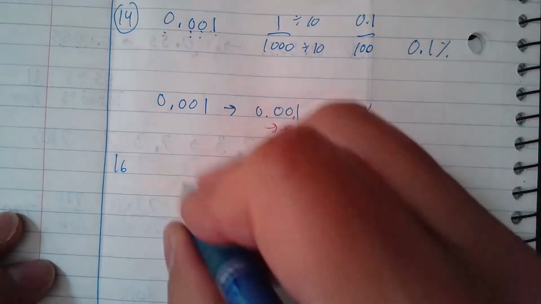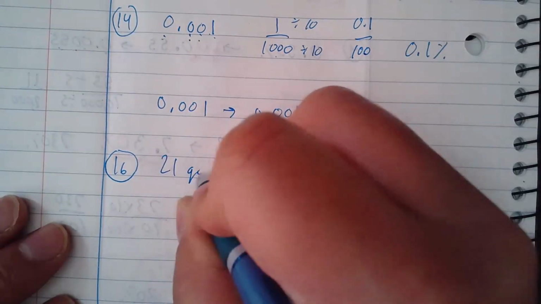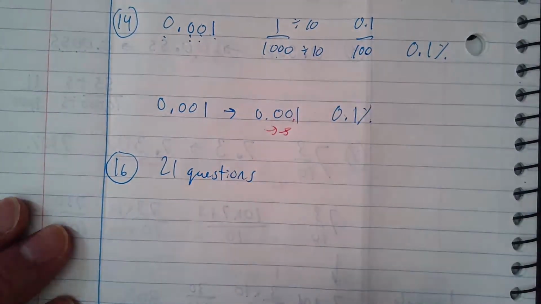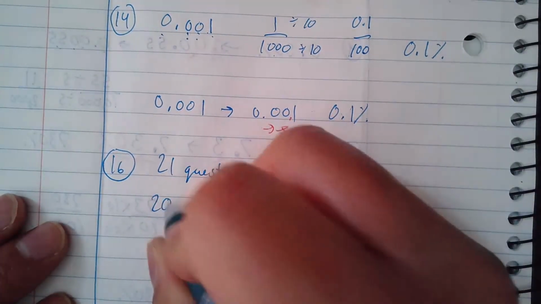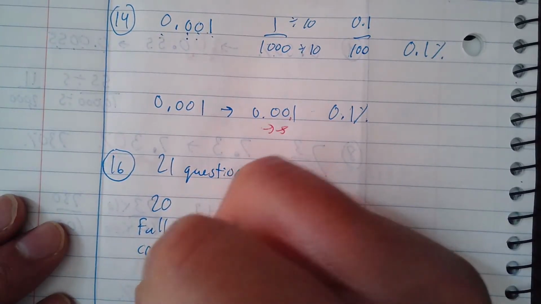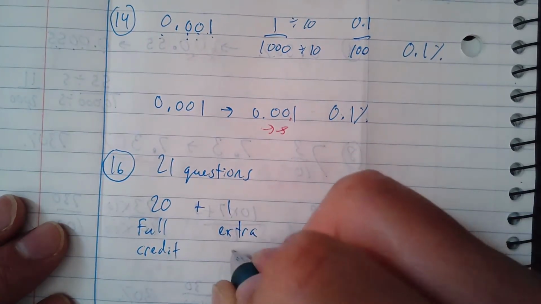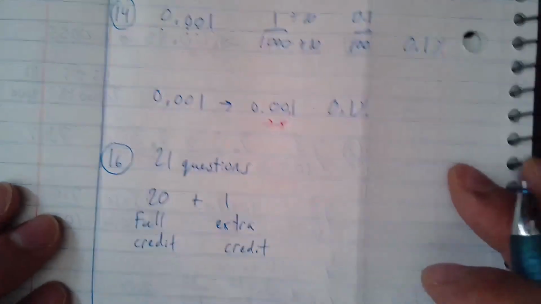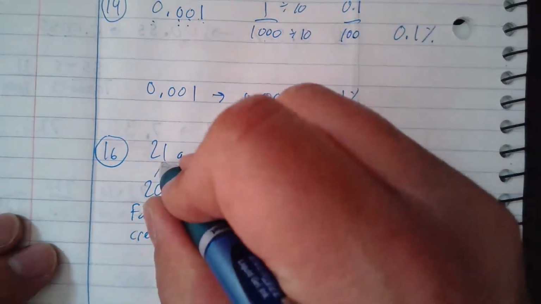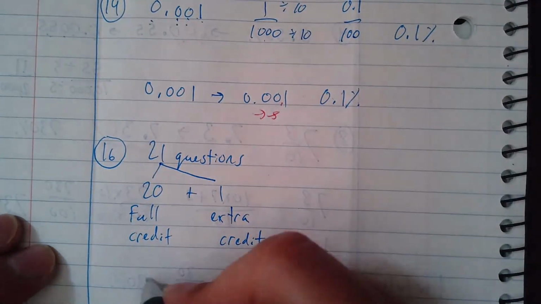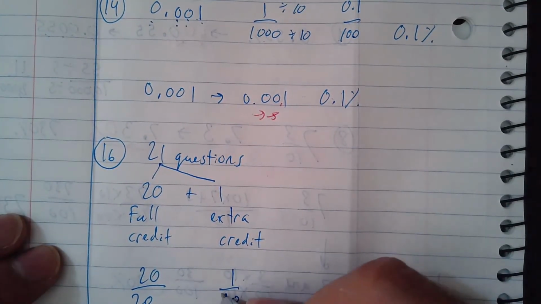21 points. So I'm going to write the thinking first for you, because it's going to be a little confusing. All right. 21 questions. One of them is going to be extra credit, basically. So that means 20 is full credit, and 1 is extra credit. I hope that makes sense. Yes? Because 20 plus 1 gives you 21. Okay. 20 out of 20 is full credit. 1 out of 20 is extra credit.